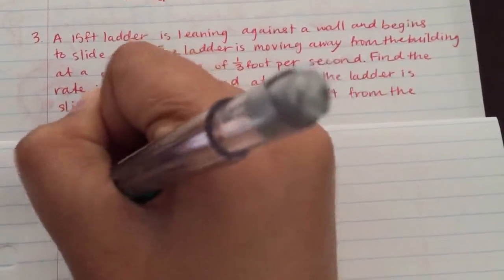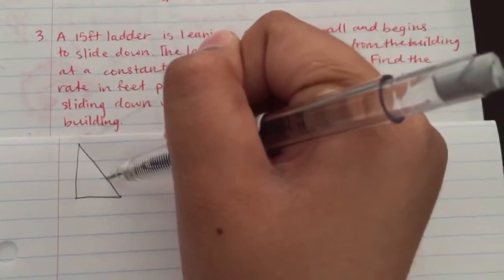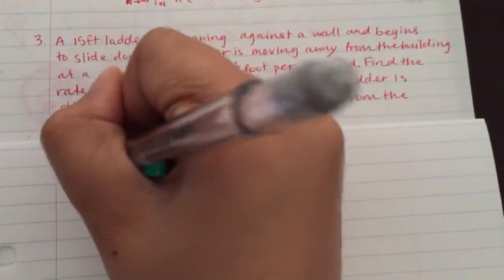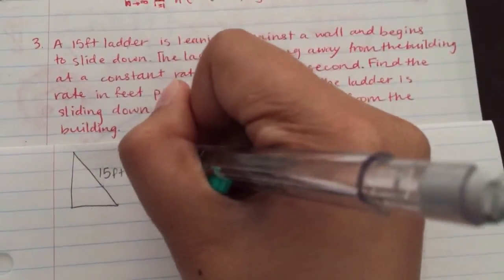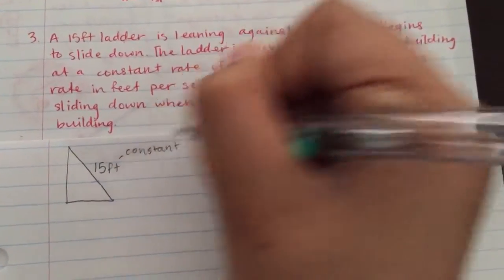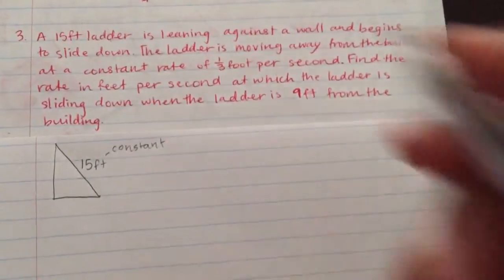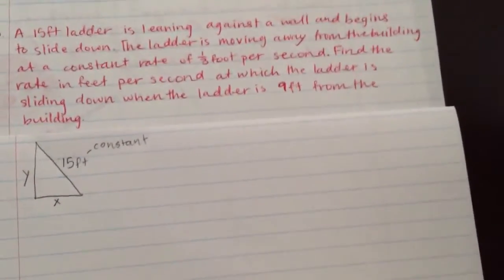So we'll just start with, this is the wall, this is the ground, and then this is the ladder. And since it says that the ladder is 15 feet, we know that the hypotenuse is 15 feet, and this one is constant since the ladder won't be changing size or length. And then we can just put variables for what the wall and the floor are.